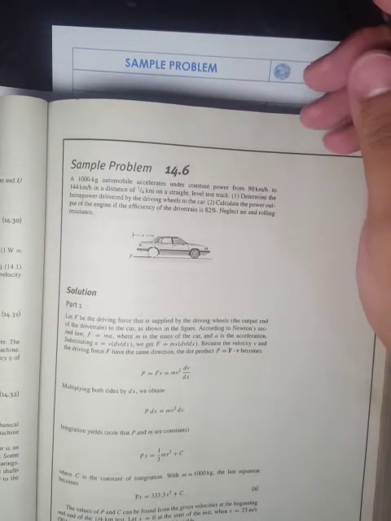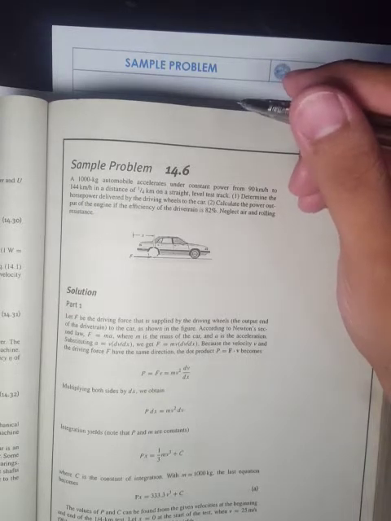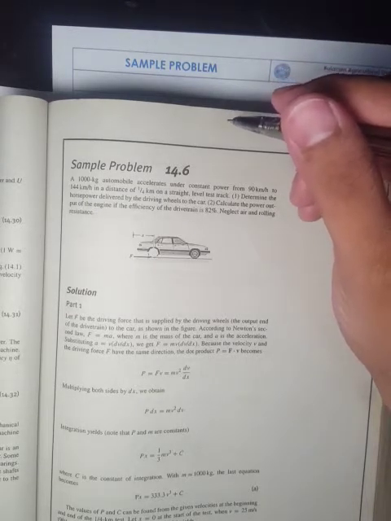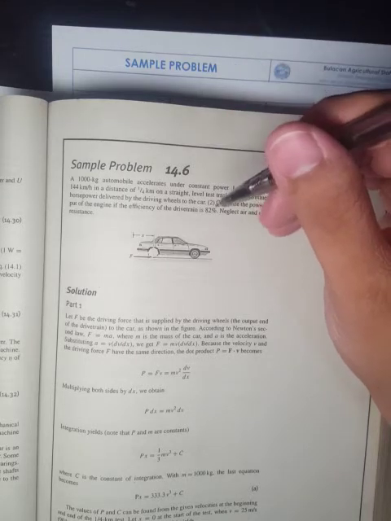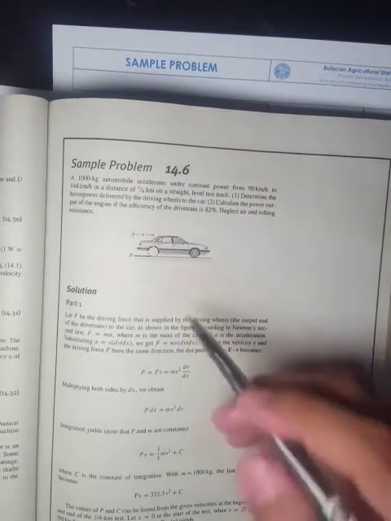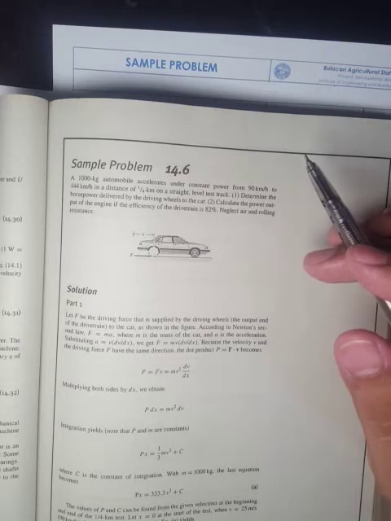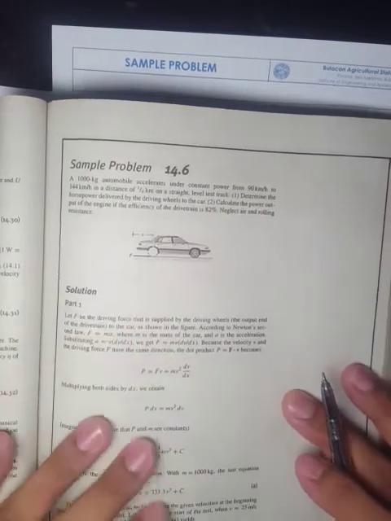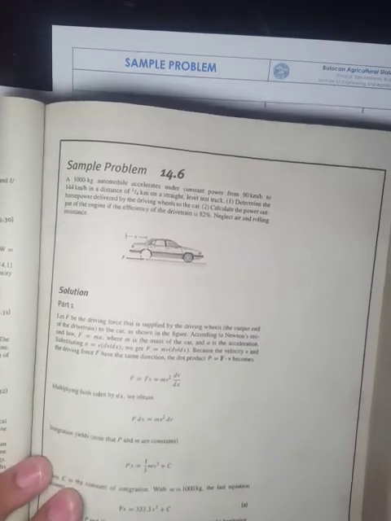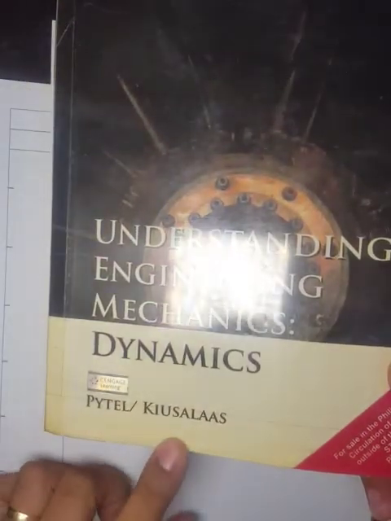Welcome back to this video in Engineering Dynamics, and in this video we're going to solve another problem on the topic of work and energy methods. But for this problem we're actually going to do the topic on power and efficiency. So the sample problem for this video is taken from the book of Pytel and Kiusalaas.